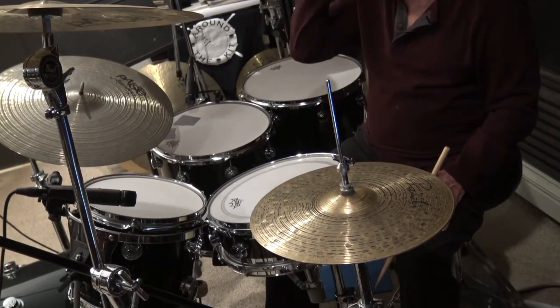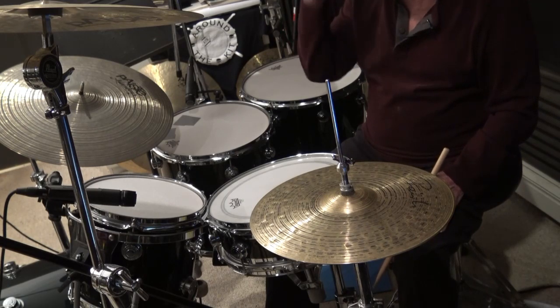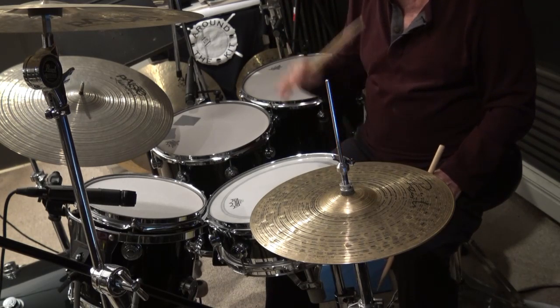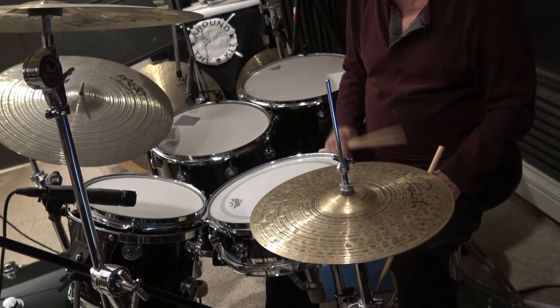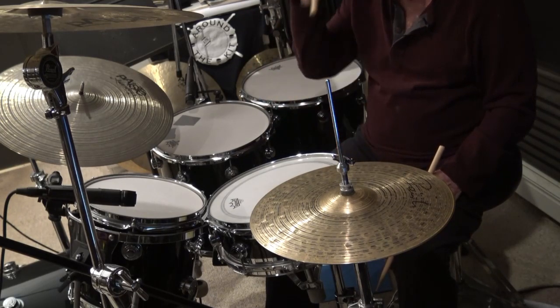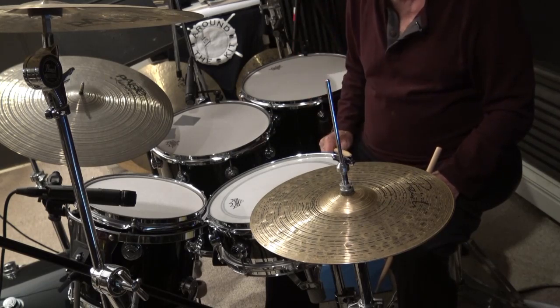Okay, now we're going to do this one surface first, and then we're going to move it around the drum set second. So we're going to put accents on top of that while that's going on. So where do we have accents? How are we going to get accents? Well, look at line 1 of the Stick Control book.